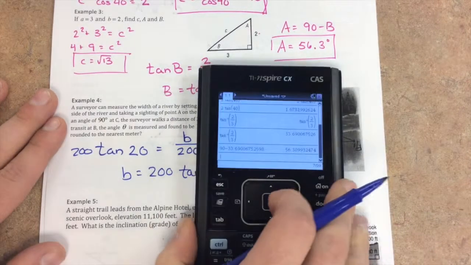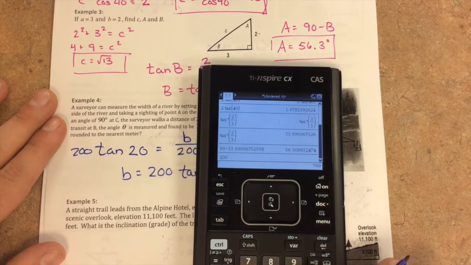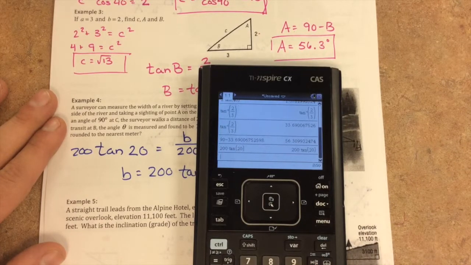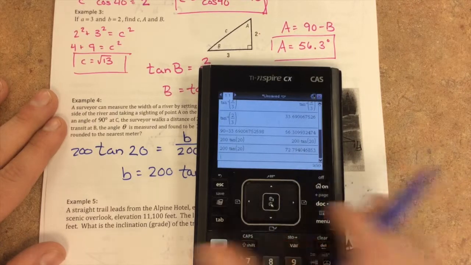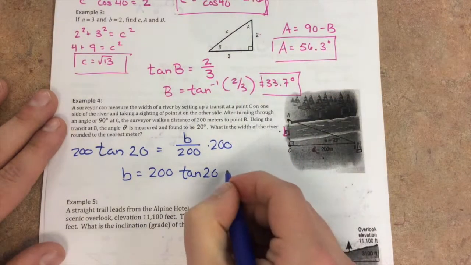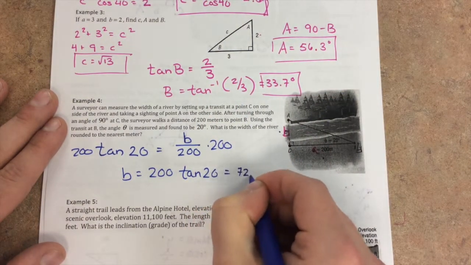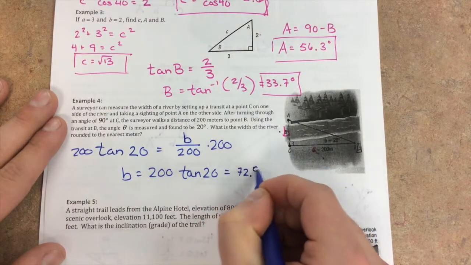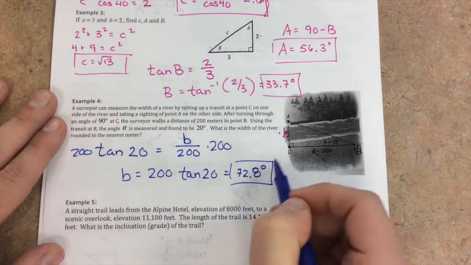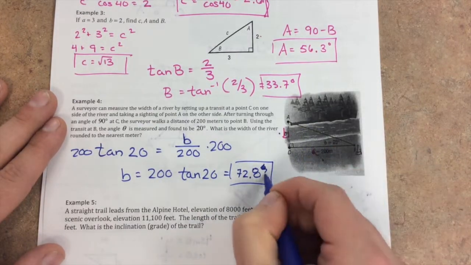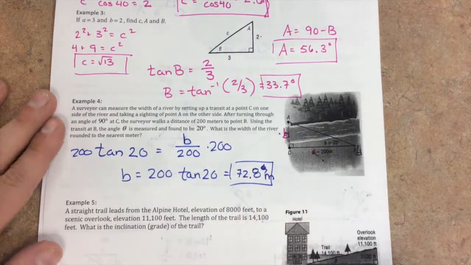So again, we go back to our calculator. 200 times the tangent of 20, Control Enter. We get 72 point, and I will round that to 72.8 degrees. Sorry, this is not degrees. 72.8 meters, because that's the distance.